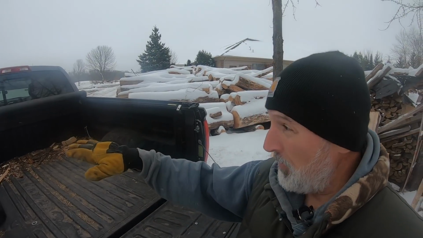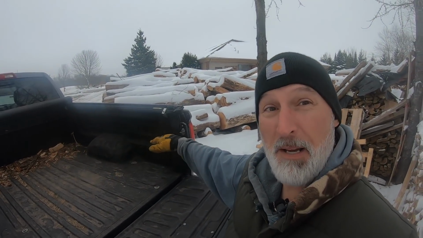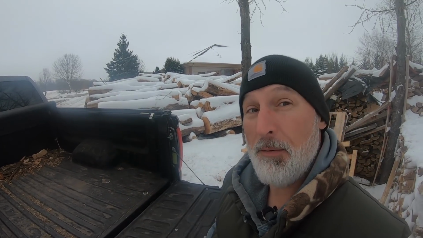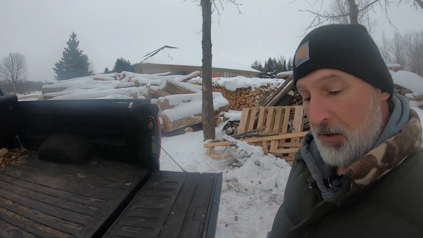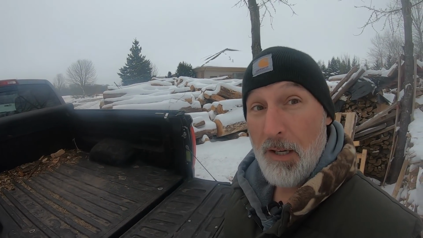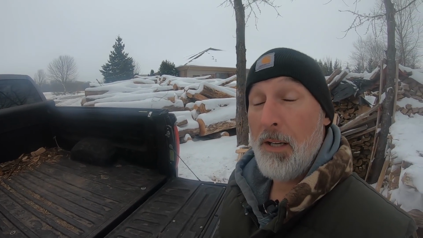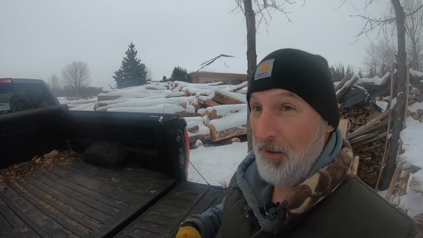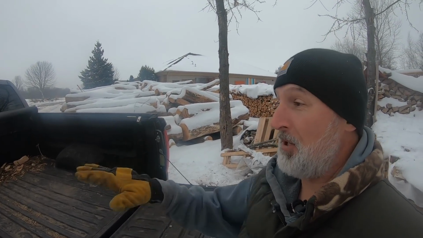So 3 rows, if you get it just below the top of the bed, stacked and a little bit extra, or if you go a little bit higher, 3 rows is pretty much a face cord. So if you were to stack this completely full, you can get a half of a cord or 1.5 face cords, or 1/3 and half of a 1/3. So this gets confusing, I know. It takes a while to get the hang of it, but that's what you can fit in here if you stack it tight.